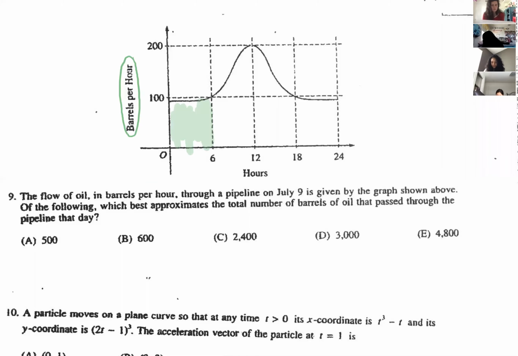So how many of these boxes are there? If that's one box, there's 4, right? Actually, no, there's more than 4. There's 5 for the complete one. We have all of this down here, and that counts as 4 boxes. Isn't this half of a box? Isn't this half of a box? So total, we have 5 boxes.